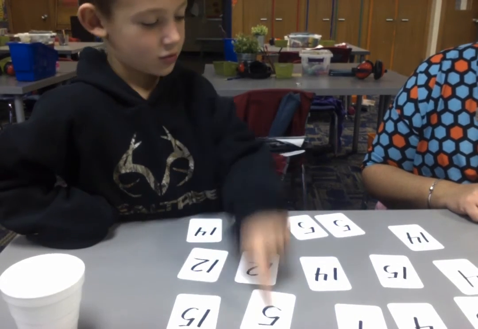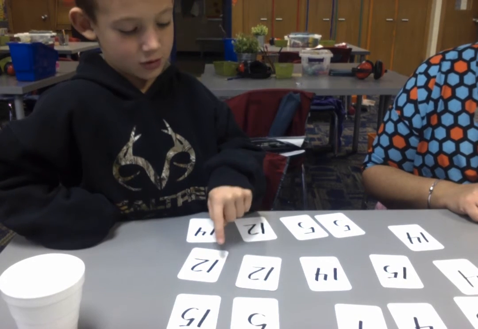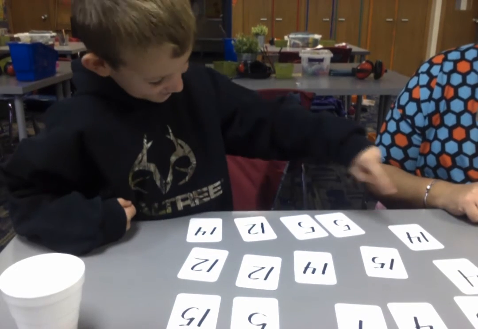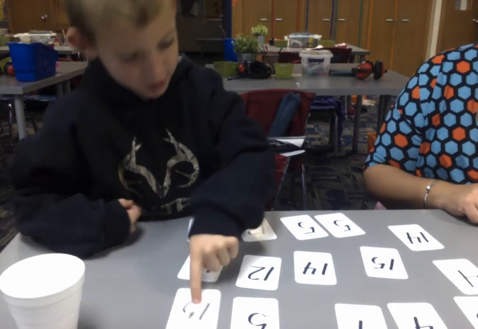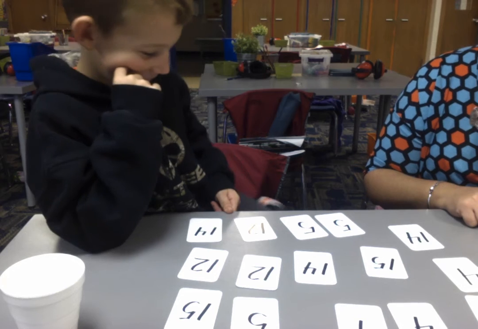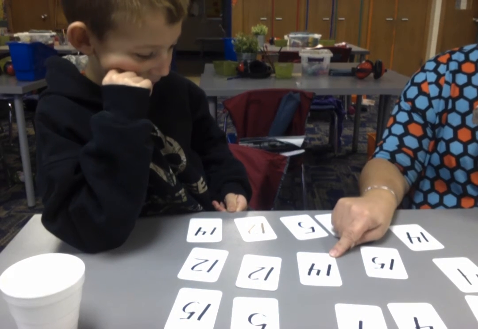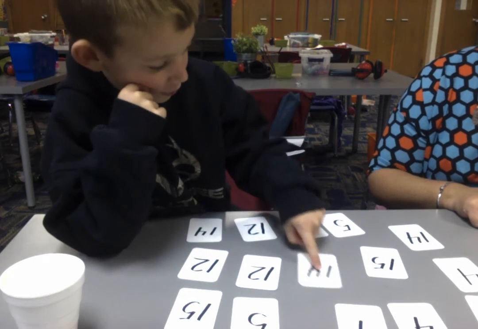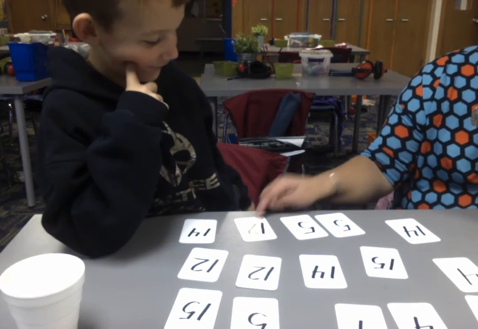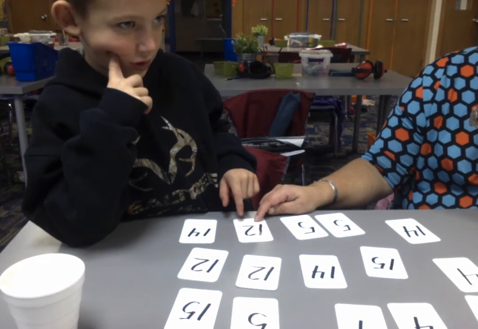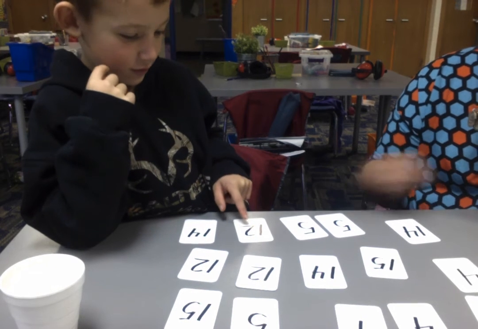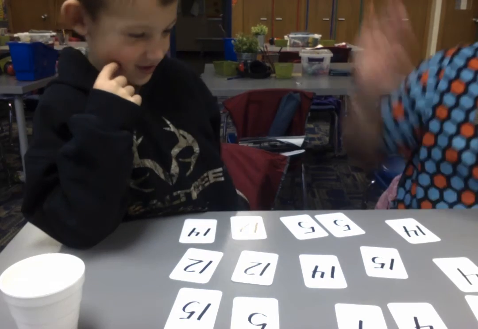1, 2, 3. Can you count the 15s? 1, 2, 3. What's this? 15. Okay, what other number is there? What's that one? 14. Can you count them? 1, 2, 3. And can you count what's left? What's this? 12. Okay, can you count those? 1, 2, 3. All right, my friend.